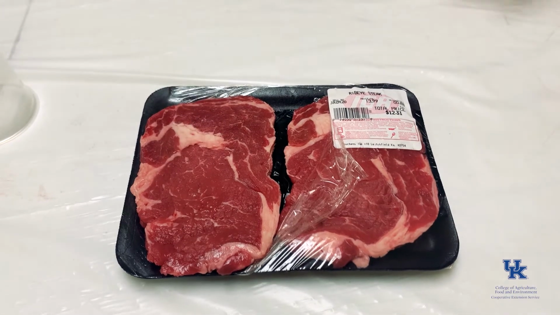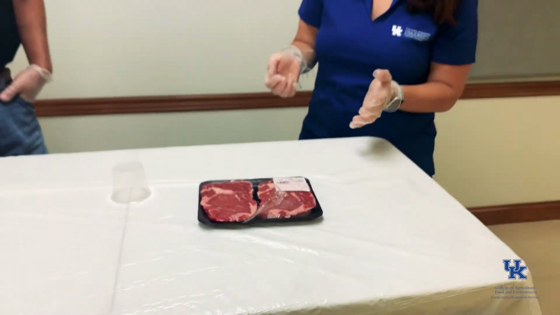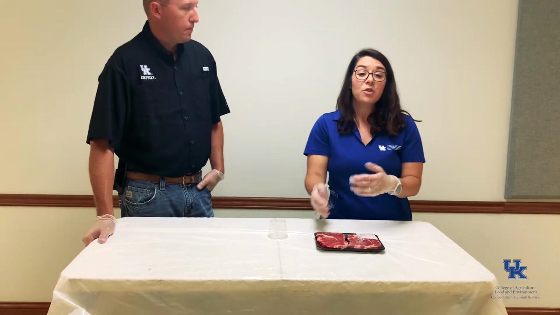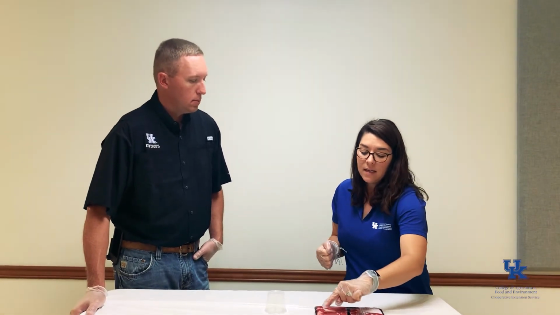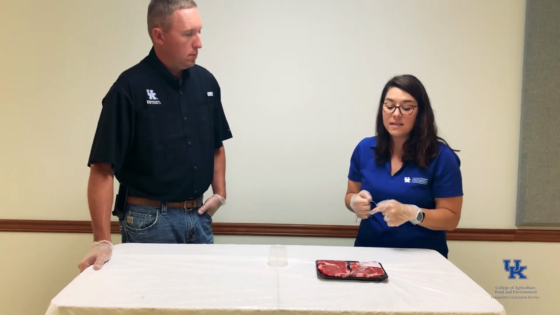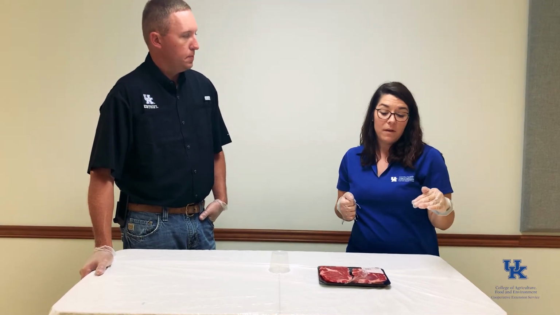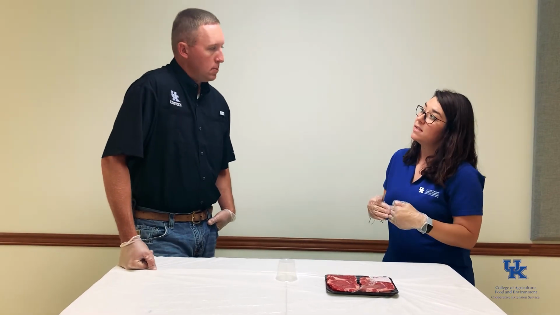Now, if you're looking for more of a lean product, and in this case, the ribeye is not technically a lean product. There are 29 lean cuts of beef, and the ribeye is just outside that. But this would be a select product. So prime is the best. Choice is what we find. This is choice. And then select is going to have a little less marbling.